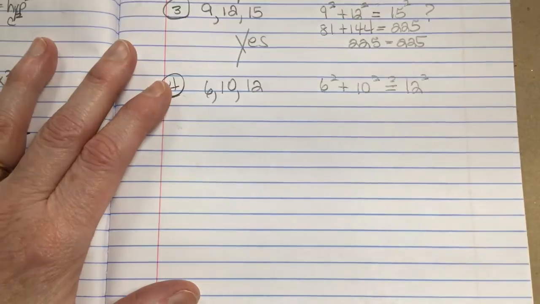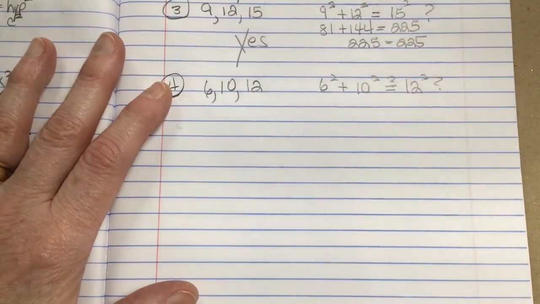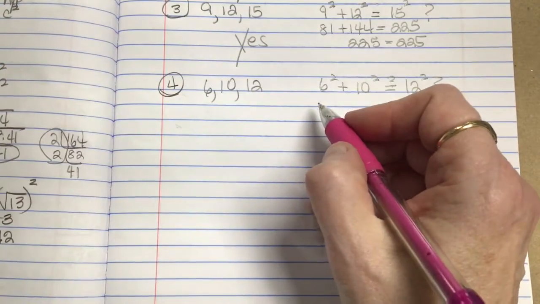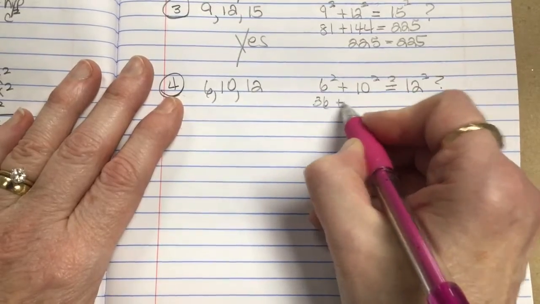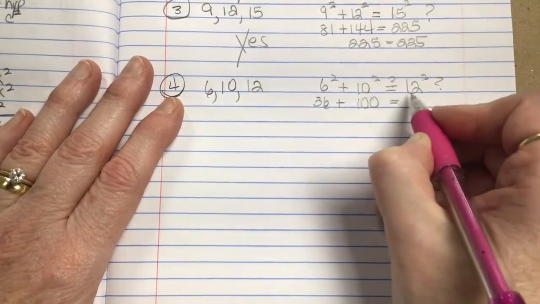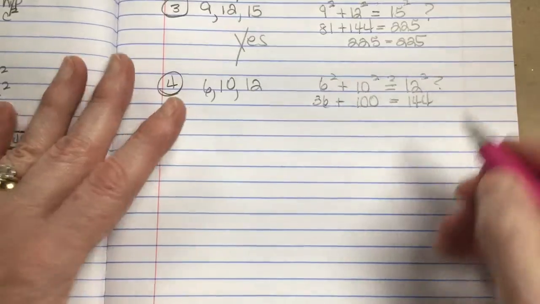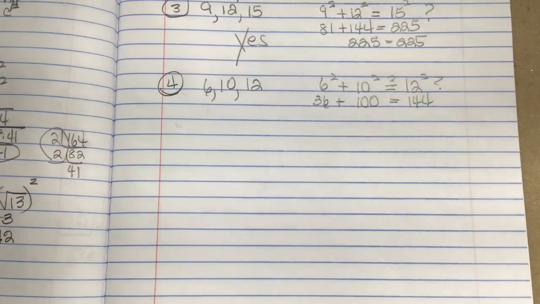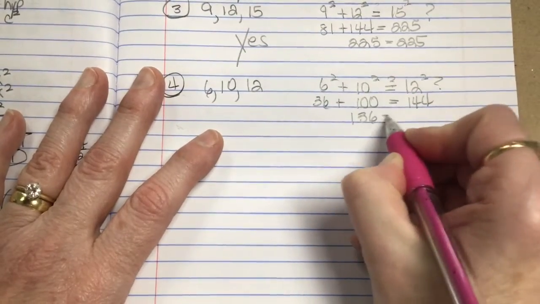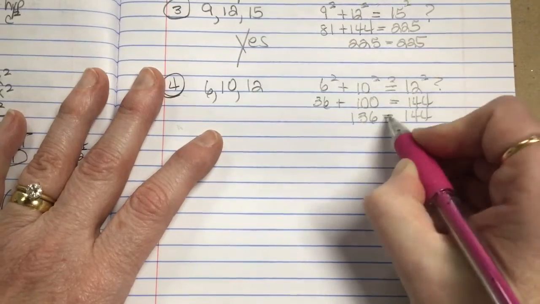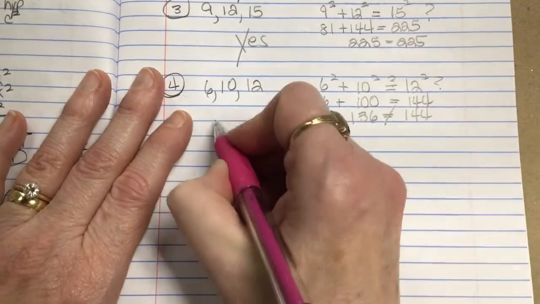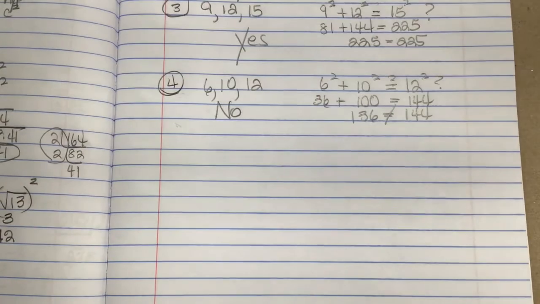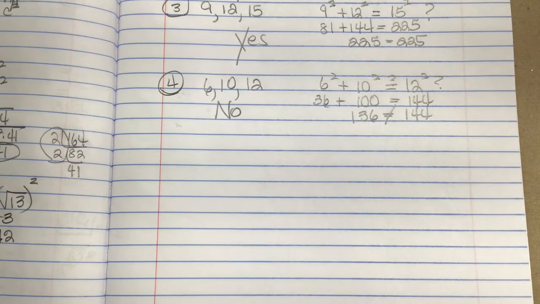Now, at some point, you may just look at it and say, no, it's yes or no. But please finish it so I know what you're thinking. 36 plus 100 equals 144. Now, at that point, I know it's not, but I'm trying to get through for what you have, and they're not equal. You can just say, no, it is a triangle, but it's not a right triangle. I hope that makes sense.